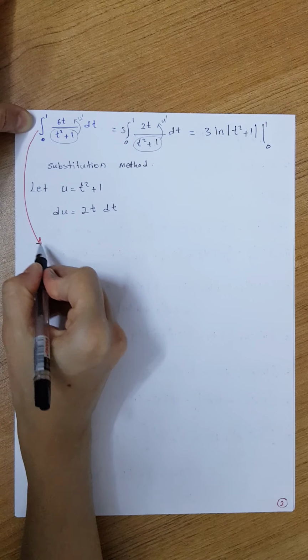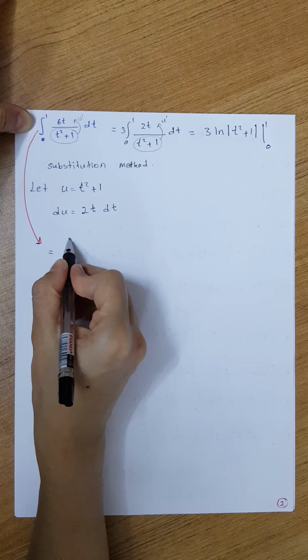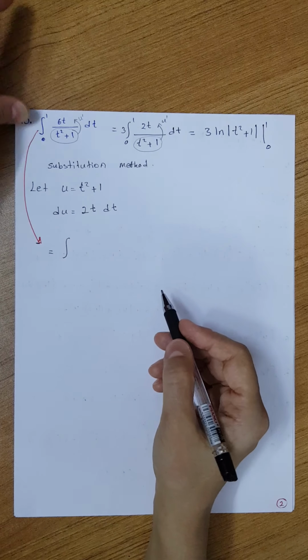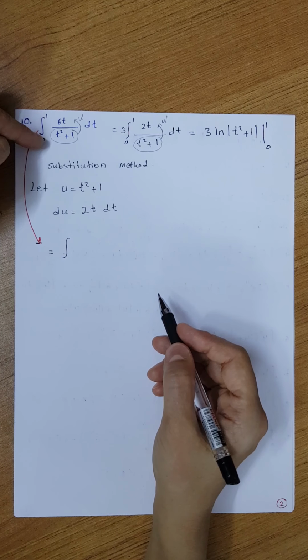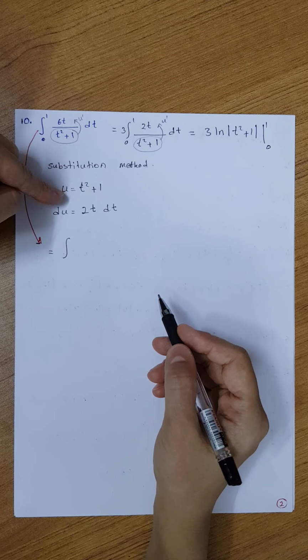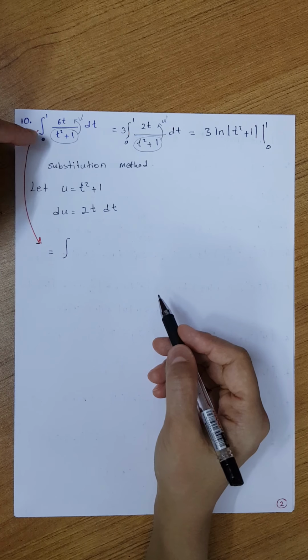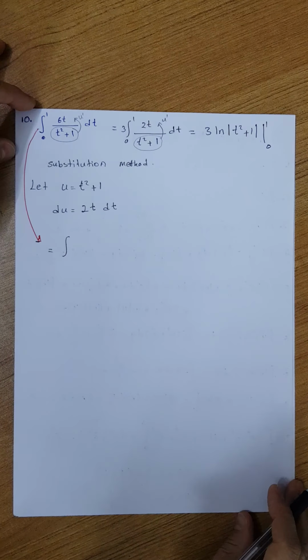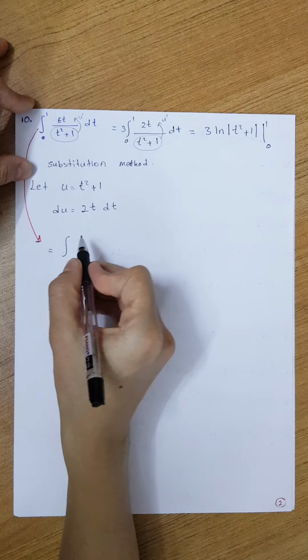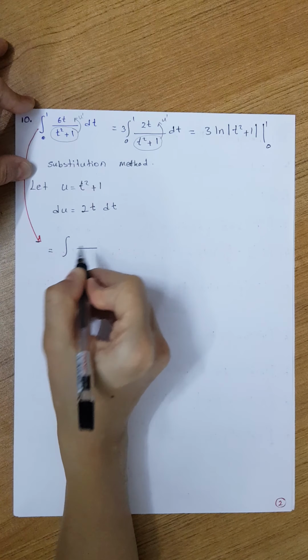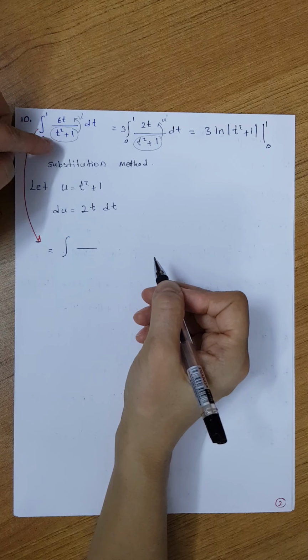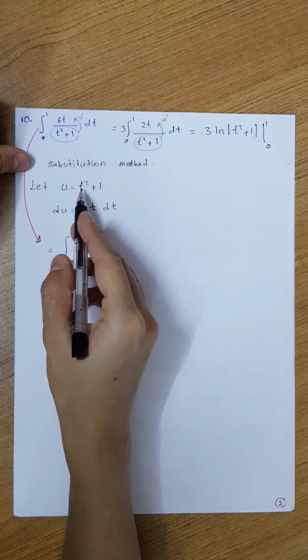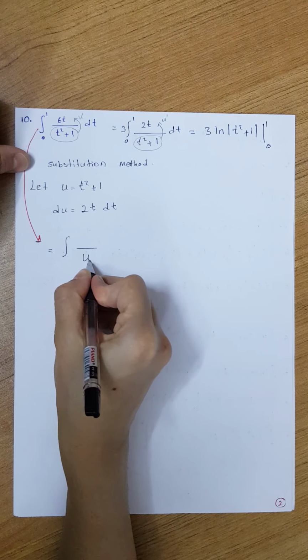So that one is equal to what? The integration. We said when we are changing the variables, we are not writing the bounds. Why? Because those bounds are given for t. They are not considered for u. u is a new variable. We have described it. So we are not writing from 0 to 1. We are simply writing it as an indefinite integration. So let's do the change that we have got here. t squared plus 1 we have considered as u.